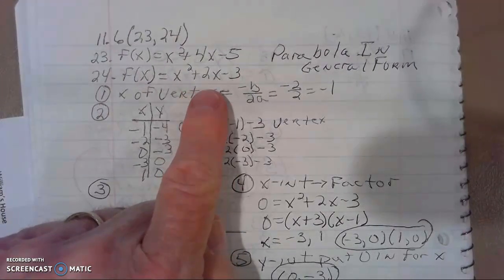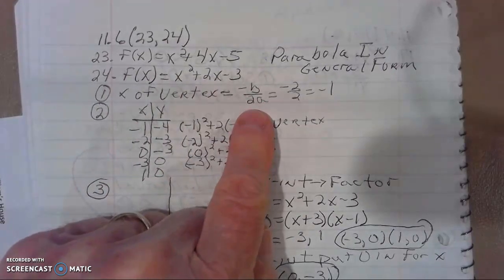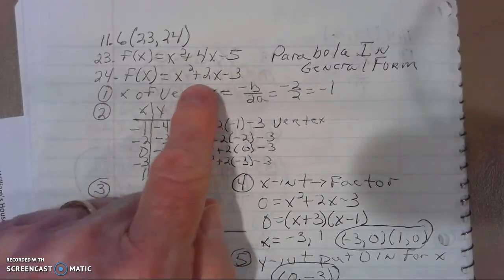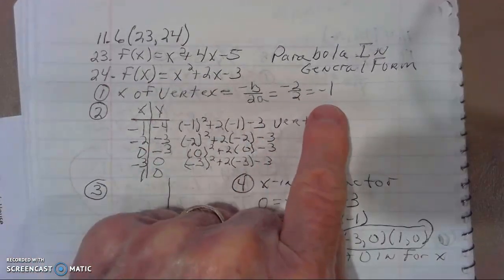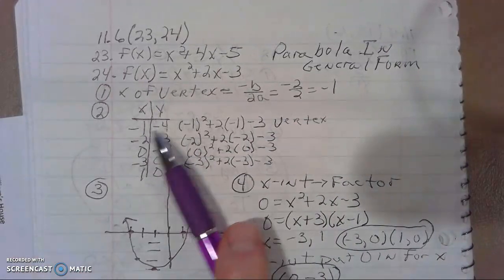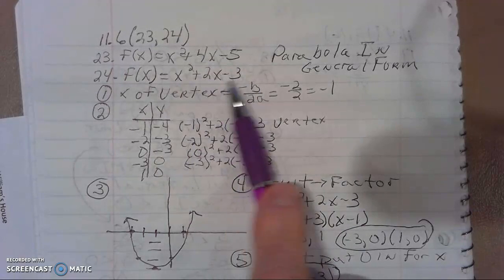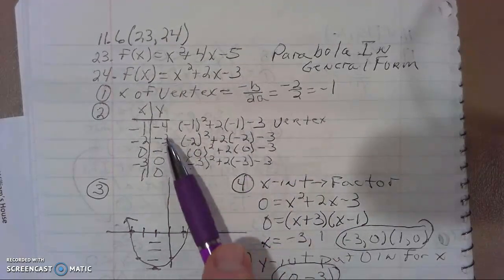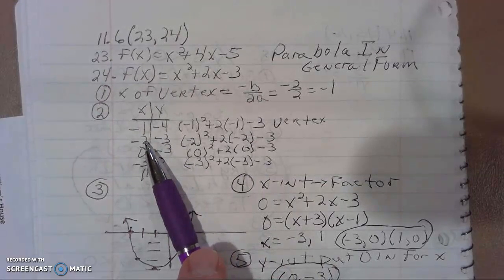So what I do to find the vertex, the x of the vertex, is take -b over 2a, -2 over 2 times 1, so -2 over 2. So -1 is my x-coordinate. Then I put that x-coordinate into my equation for all of my x's here, and I come up with -4.